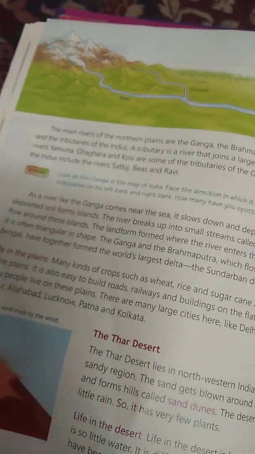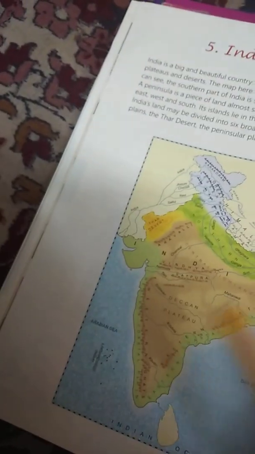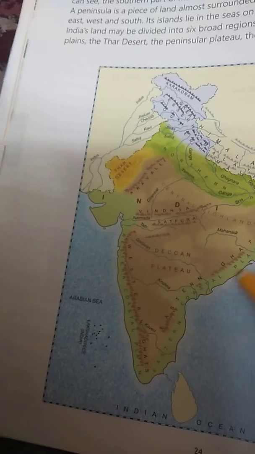And last and least is the coastal plain area. Coastal plains are along the eastern and western coasts of India. The eastern coastal plain is wider than the western coastal plain, and lies between the Eastern Ghats and the Bay of Bengal. Eastern Ghats, where is it? This is the Eastern Ghats and Western Ghats. Look at this area, where the Eastern Ghats and Western Ghats are located.